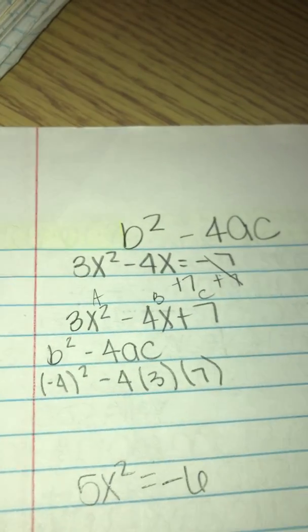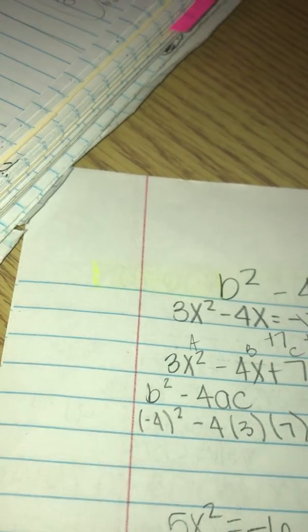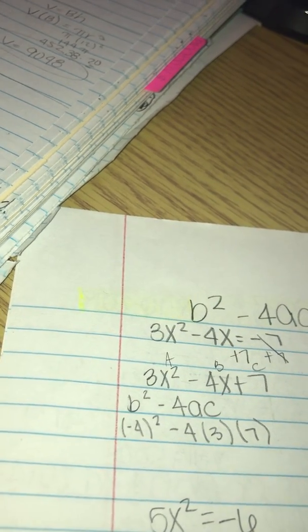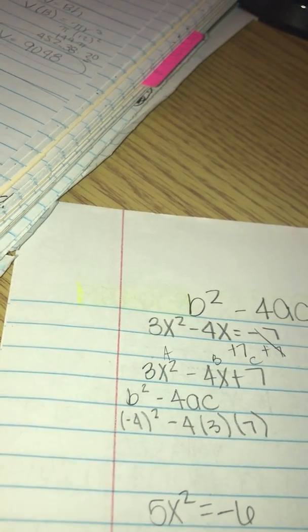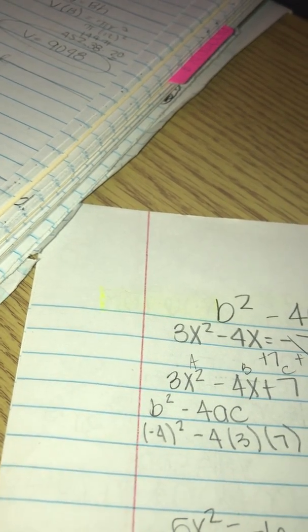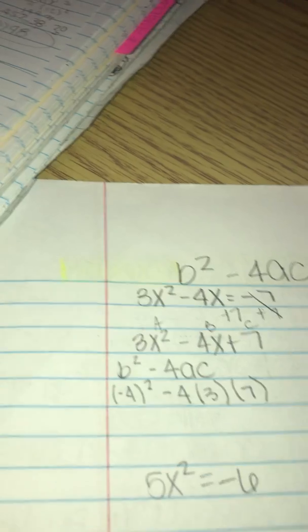Okay, so we're just going to plug this into the calculator. 4 squared is 16, and then negative 4 times 3 times 7 is 84, and 16 minus 84 is negative 68.